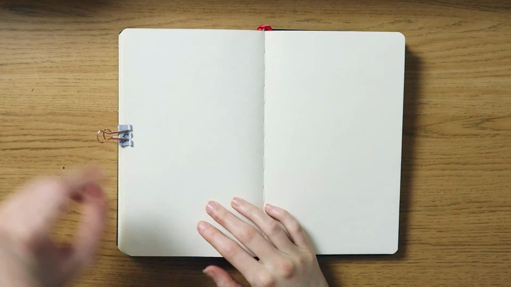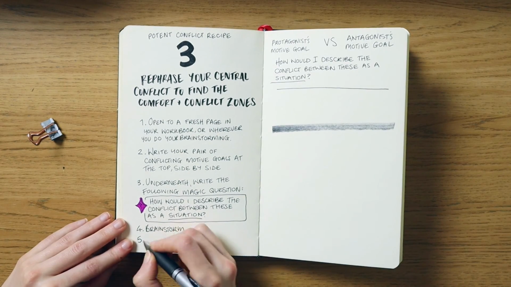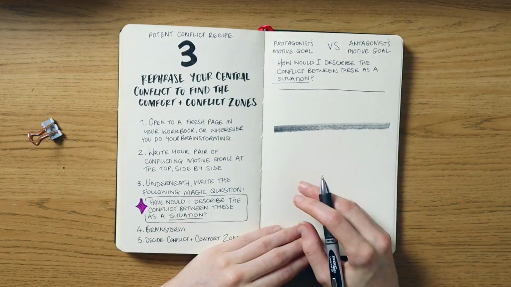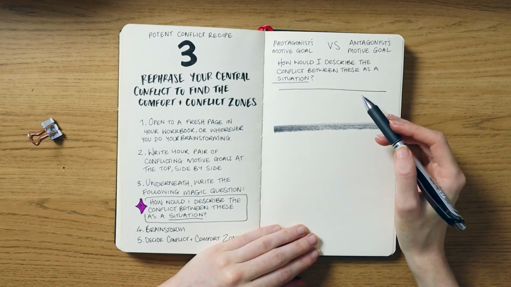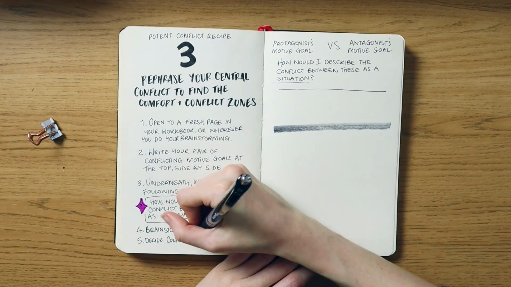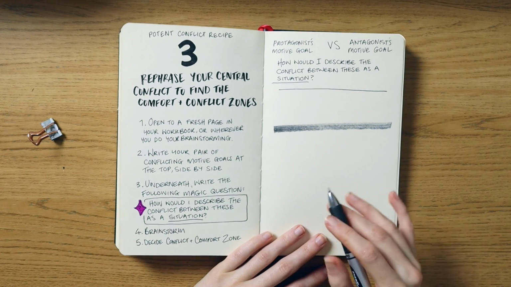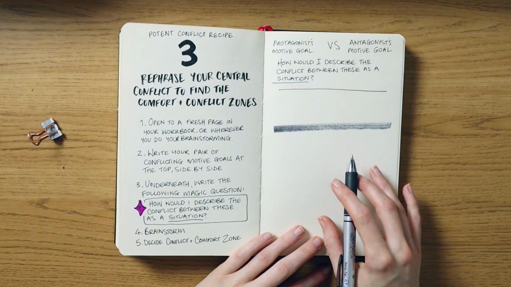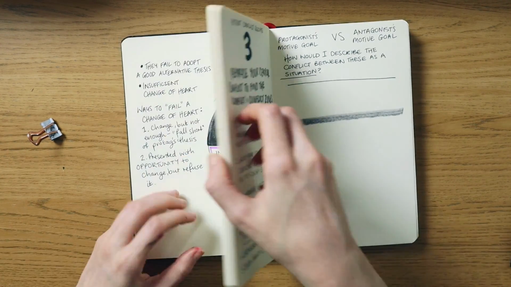So that is how we find our conflict zone. So the last step of this is to decide the comfort zone. So obviously you're going to be brainstorming to find what your conflict zone is. Once you've picked that, the very last step is to just look at what the flip side of that would be in terms of the character's comfort zone. So the conflict zone that you've chosen is a new and unfamiliar situation for this protagonist. That's kind of the definition of it.